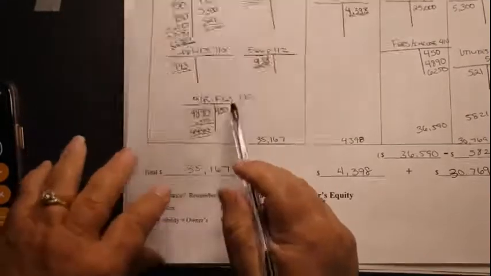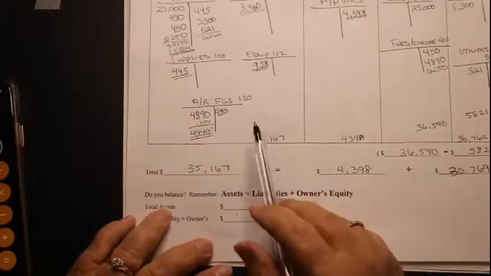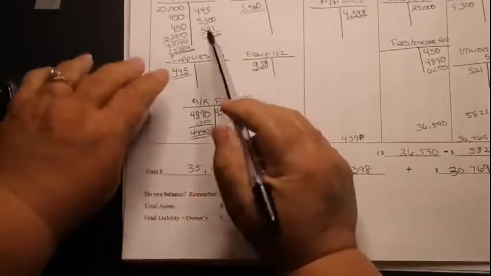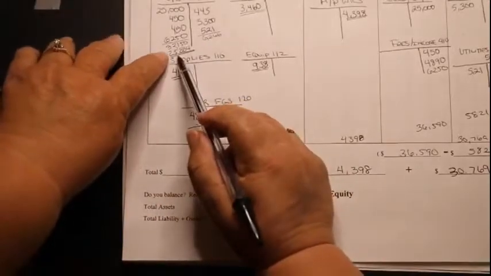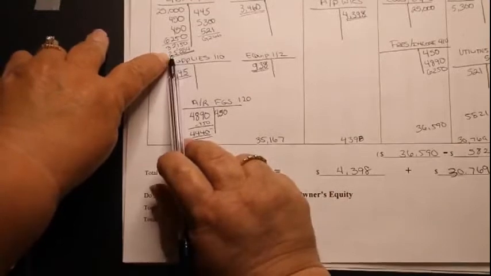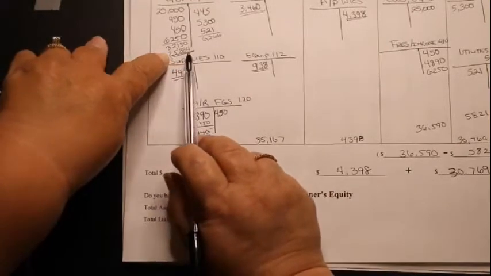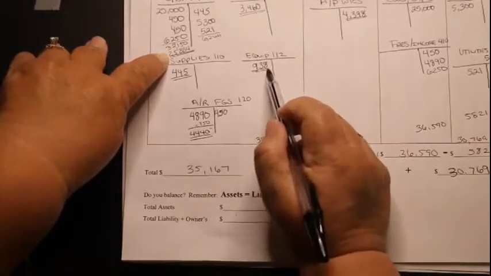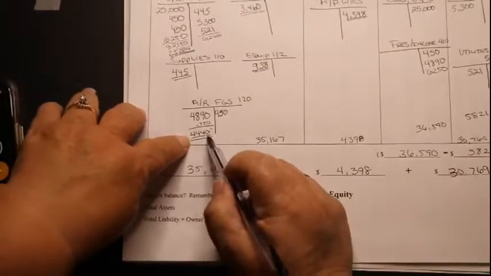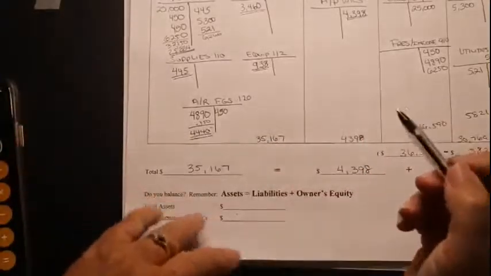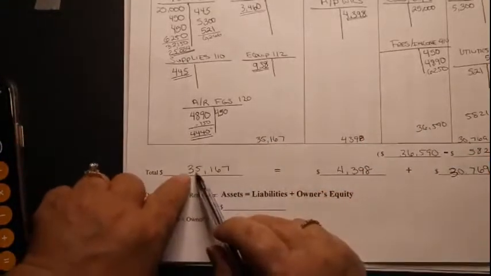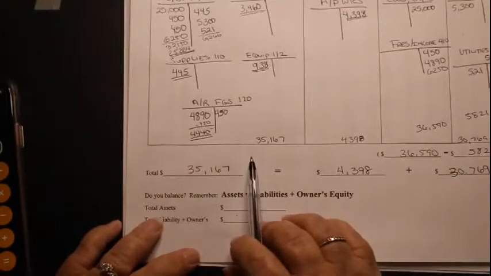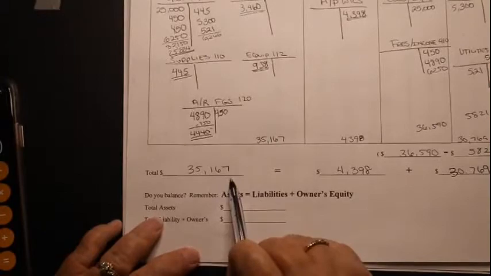Okay? Now, I need to add all my assets together. So, I added all the numbers that had a double line under them. The 25,884, 3,460, 938, and then 4,440. And I got a total of $35,167. That's my total assets.